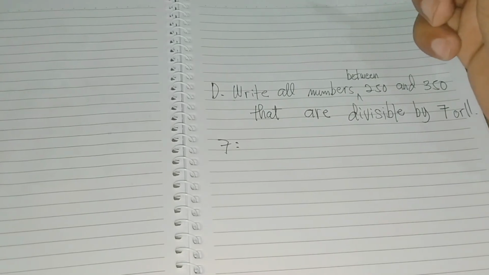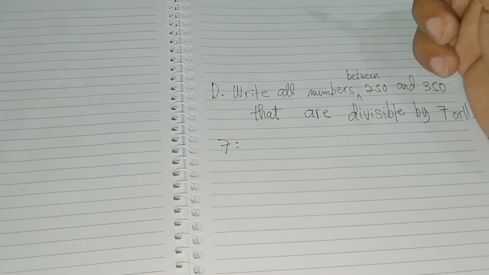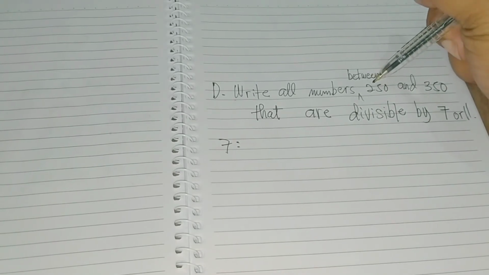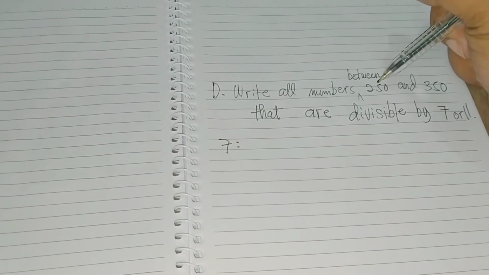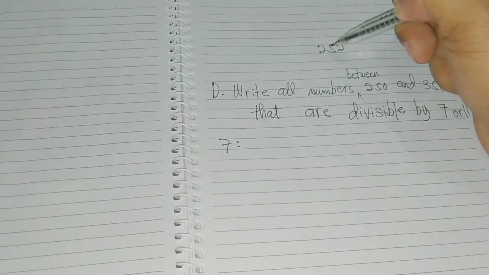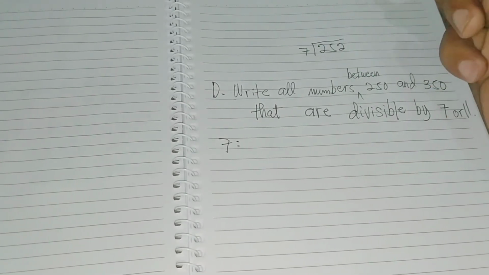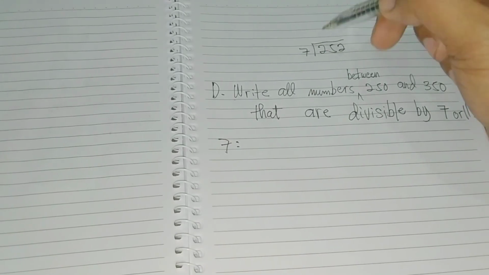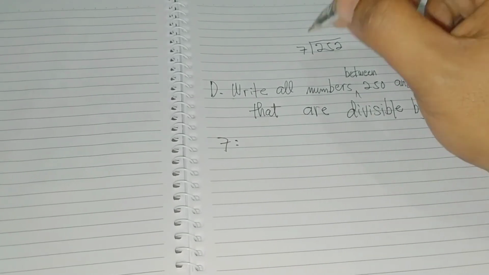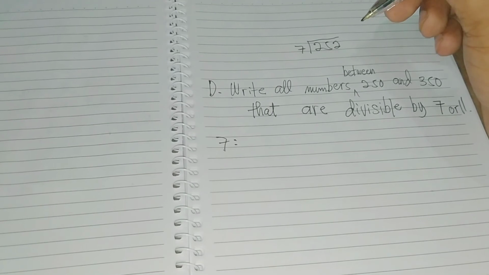So we'll have a test here. Because it's between 250, I'm sure 250 is not included. And I'm also sure that 251 is not included. So therefore, let's test first 252 if this is divisible by 7. If the quotient here is a whole number, therefore it is divisible by 7. So we will start from 252.